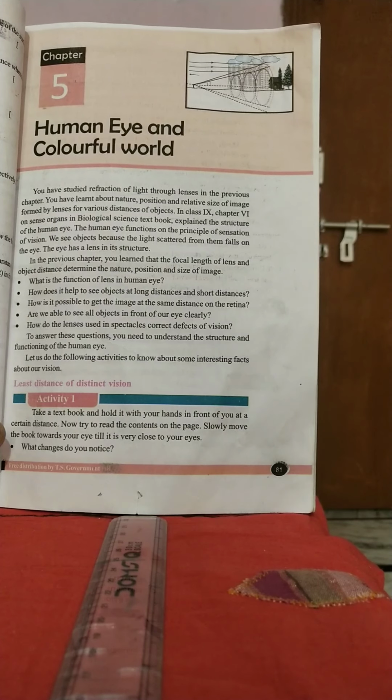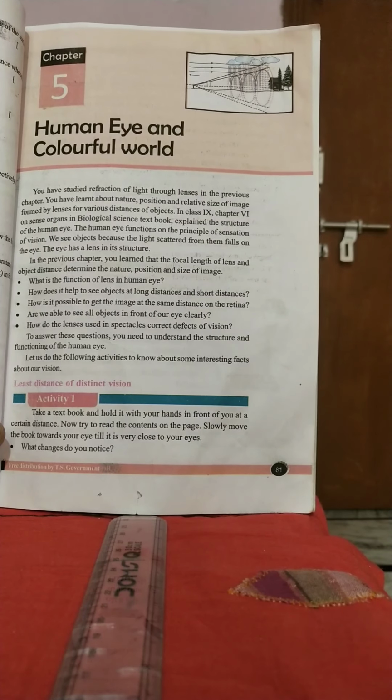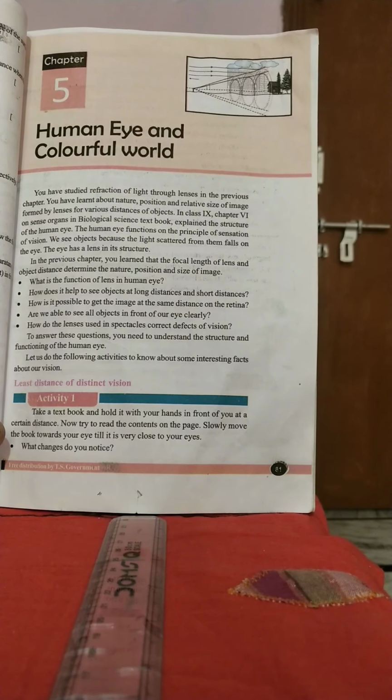Generally, for a healthy human being, the least distance of distinct vision value is 25 centimeters. It may vary from person to person. Clear, children? So this is simply about the least distance of distinct vision.